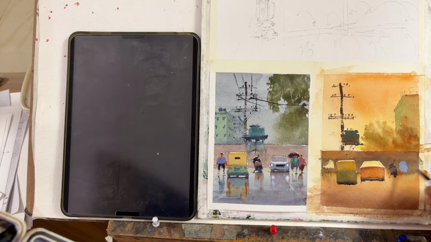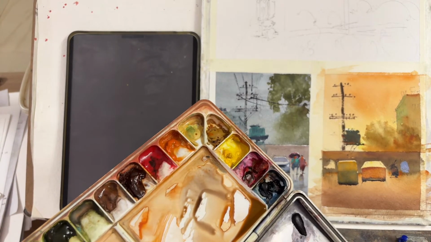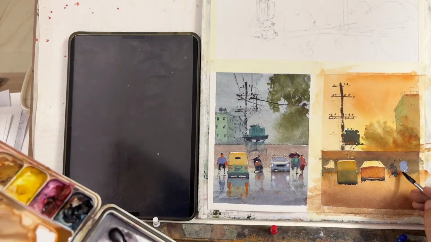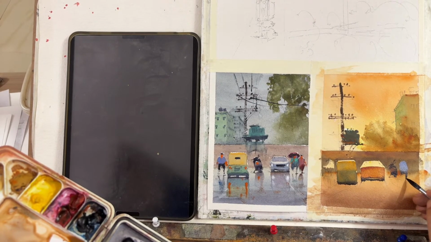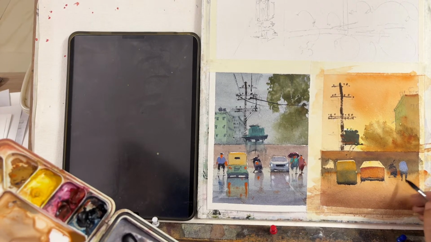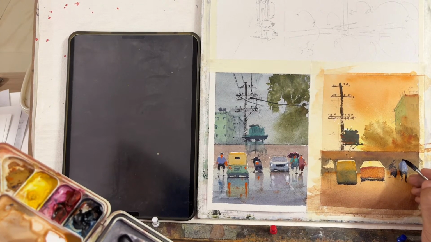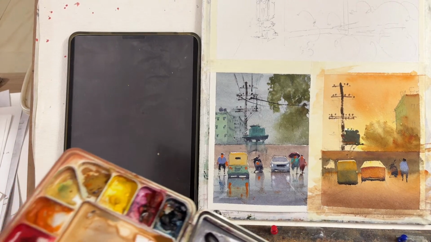The guy should be a little larger. See, the relative proportion is important. Okay, maybe he's going that side. He's going that side maybe.